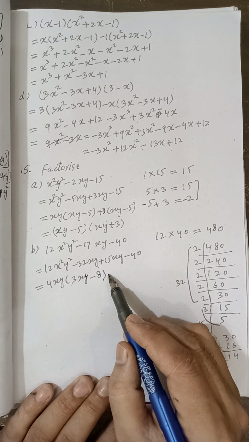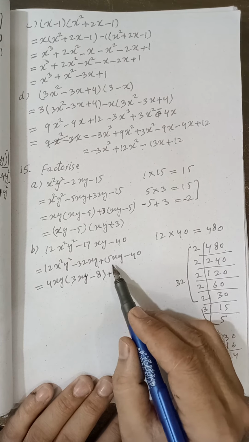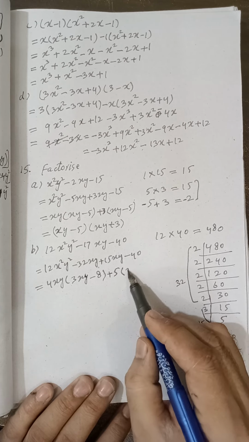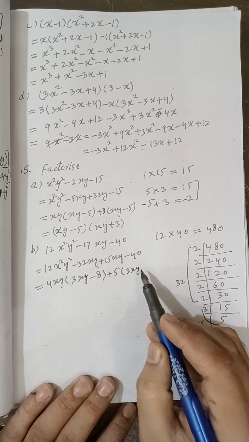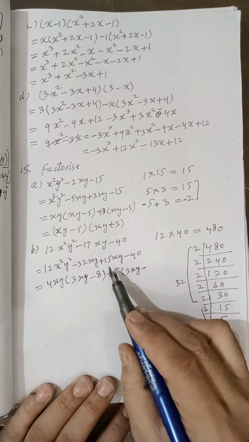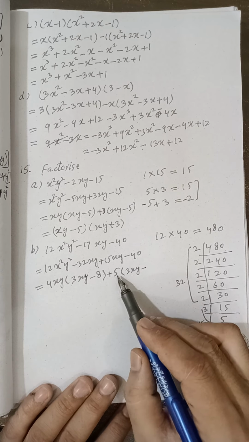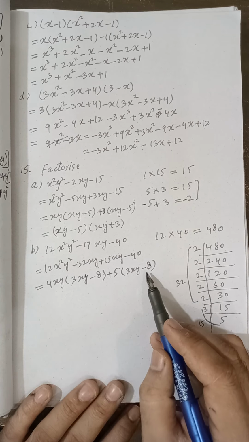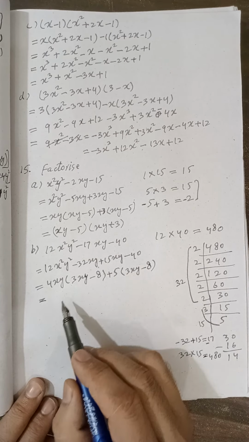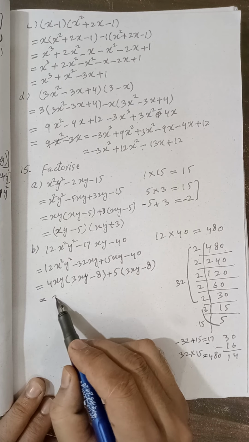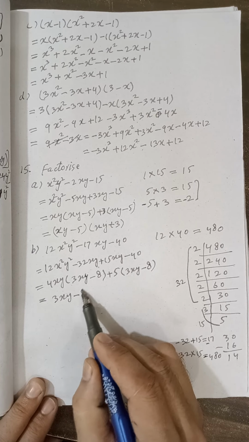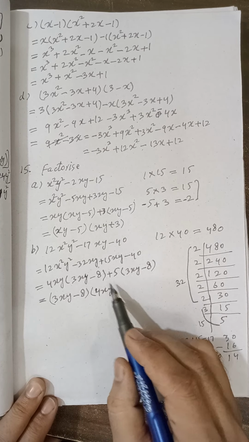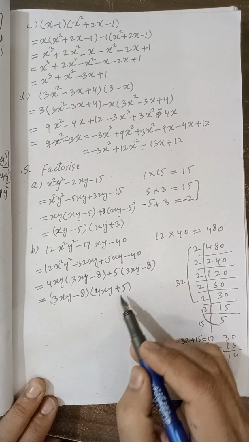Only 8 will be in the bracket. Then take 5 as common. You can write 5 3s are 15, 3xy in the bracket, and then when 40 is divided by 5, the answer is 8. Now see, 3xy minus 8, 3xy minus 8 are the same terms, so we take them as common and our factorization is also right. This 4xy plus 5 is out of the bracket.